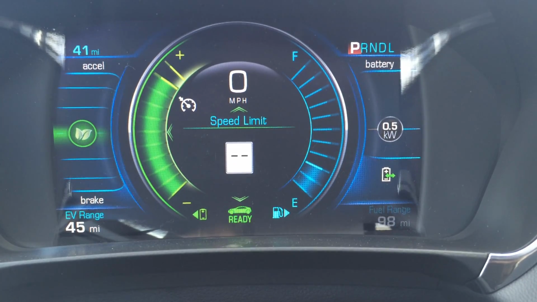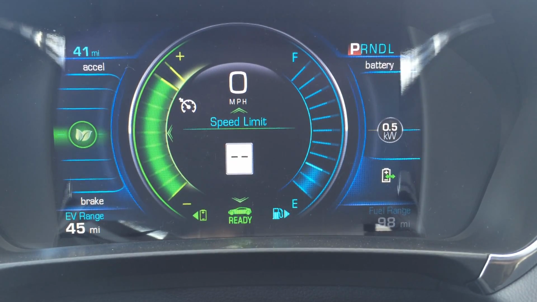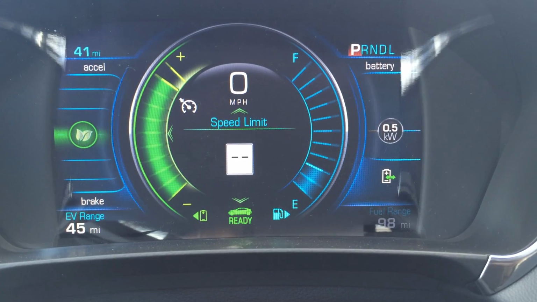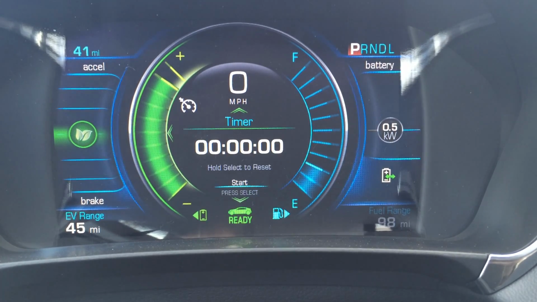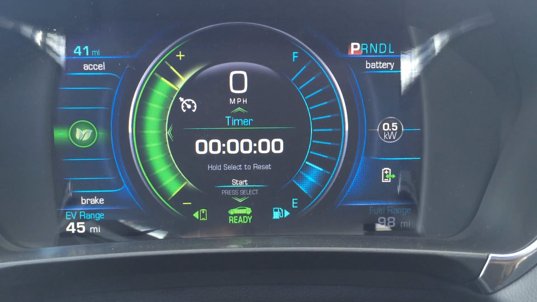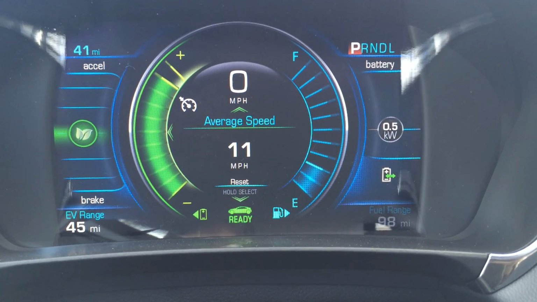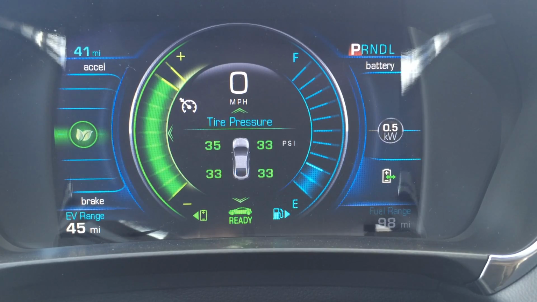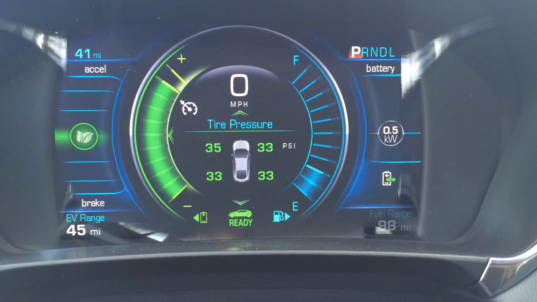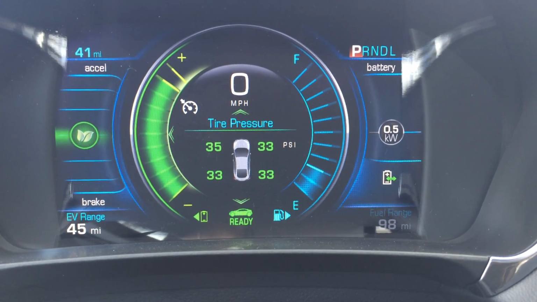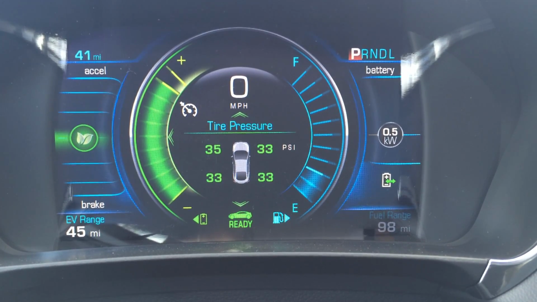Actually, on that speed, you don't see a speed there because I'm not on the road right now, so none is listed. But it looks just like a speed limit sign when it is available. A timer that you can start if you want a trip timer, for example. I thought that was interesting. Average speed and just other standard statistics that you typically find. Overall, a very, very clean display. I'm very impressed with what I've seen here.